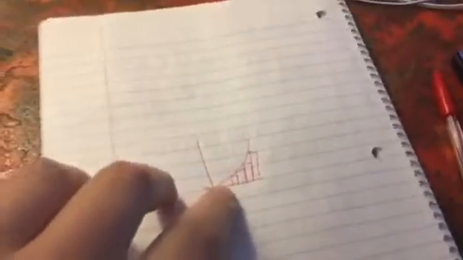Say we had a curve. This is a bad drawing, but they would go like that, and they would try to make as many rectangles as possible underneath that curve to make the approximation of the area under the curve as good as possible.